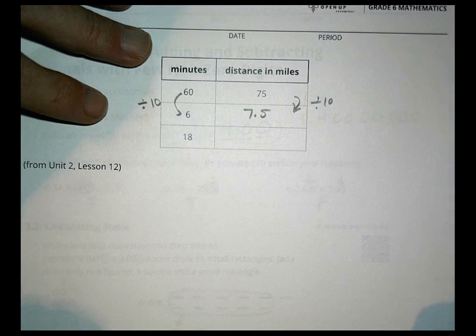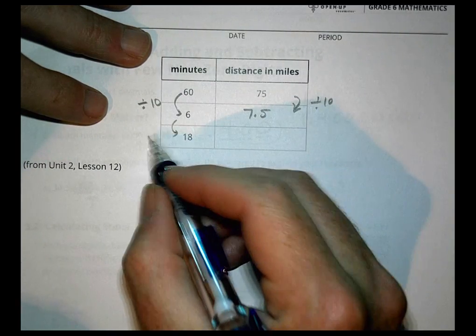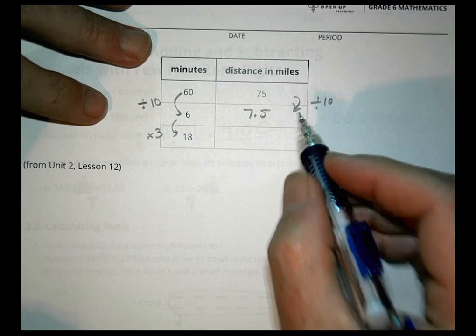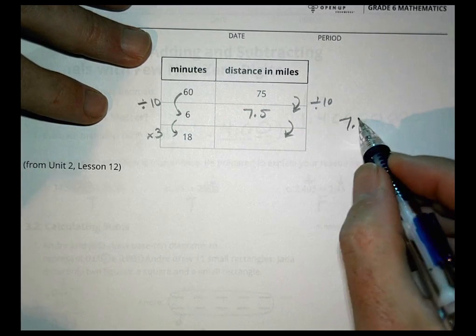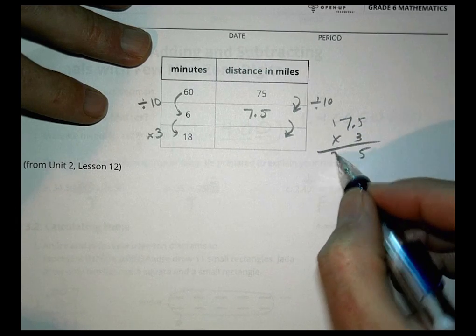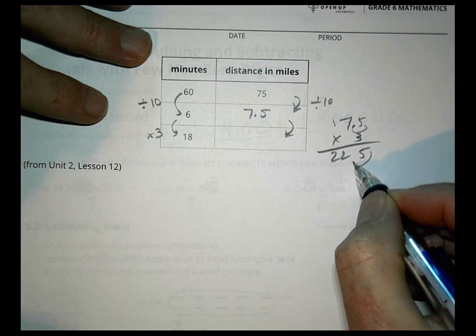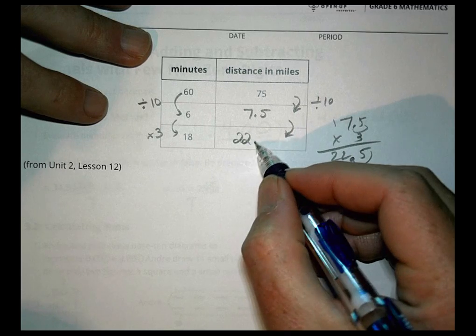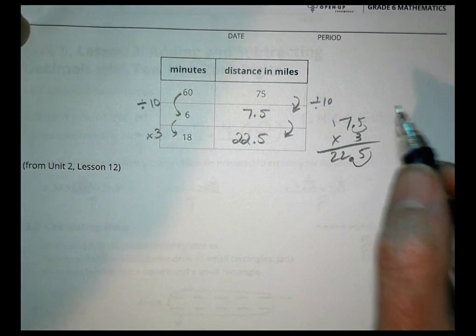Okay. To go from 6 to 18, that's multiplying by 3. So 7.5 times 3 is 15, carry the 1, 21, 22. We have 1 behind the decimal. So we get 22.5 is how far you can go in 18 minutes.